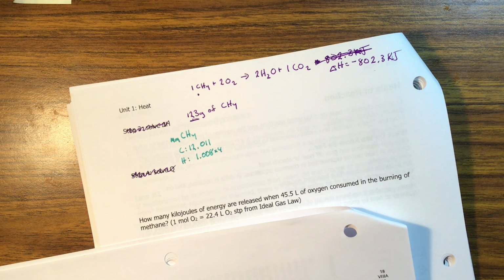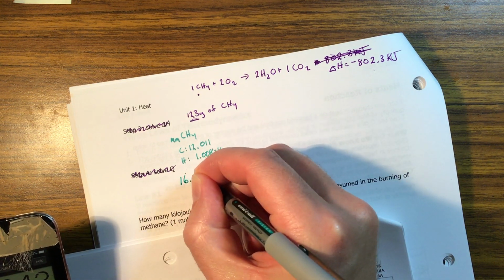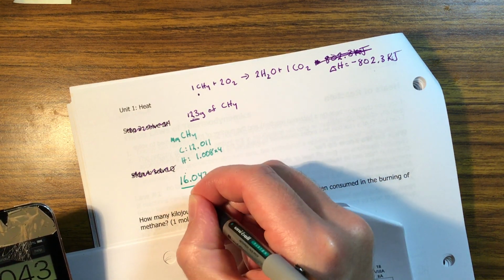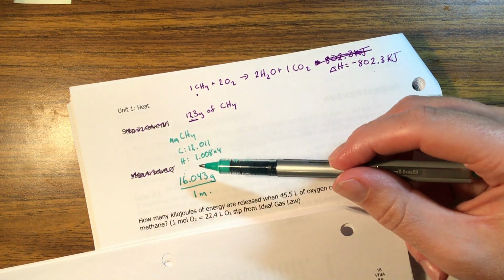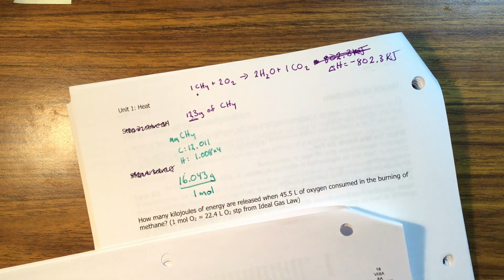I do these enough. 12.011 plus 1.008 times 4 equals 16.043 grams per 1 mole. Okay, so this is 16.043 grams per 1 mole, and mol is the short form.